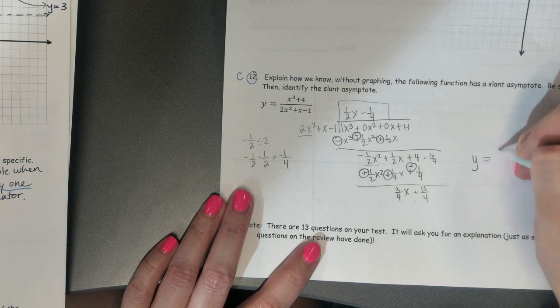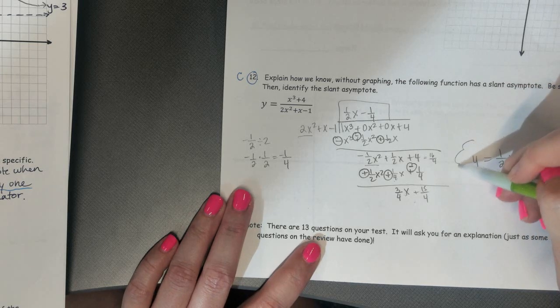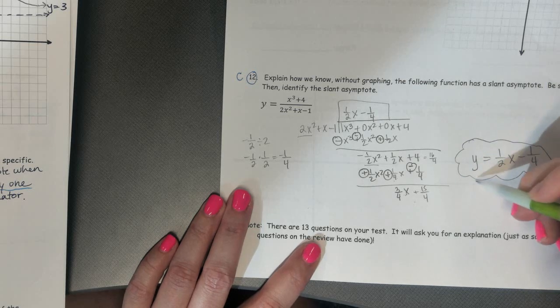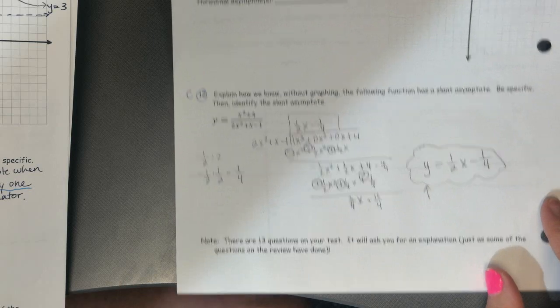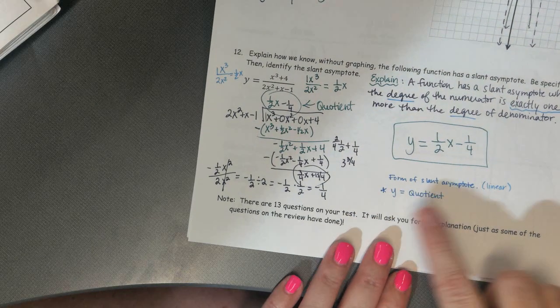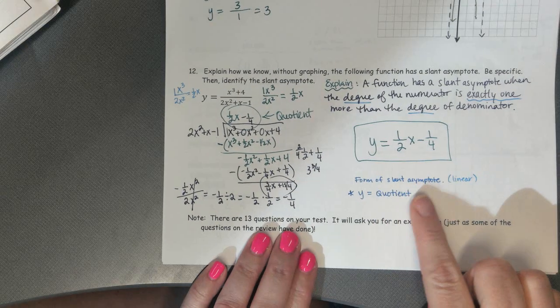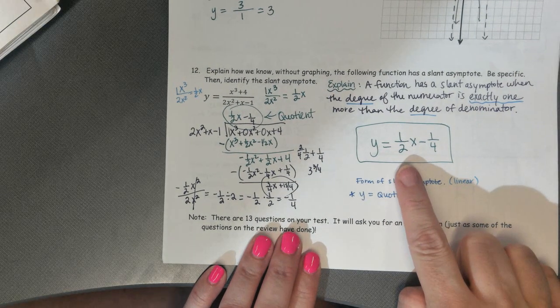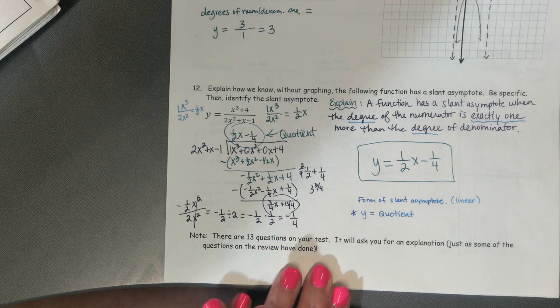When you write your slant asymptote, don't forget your y equals. You need your y equals because it's a what? A line. So the form of your slant asymptote is y equals the quotient. They should always be linear. If you have something that's x squared, that's not correct. Okay?